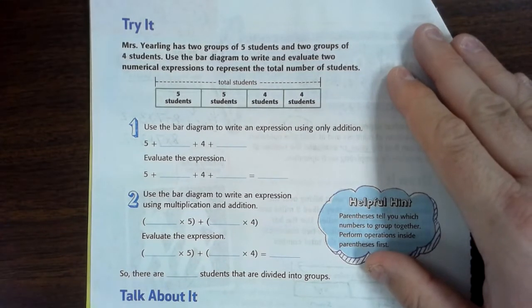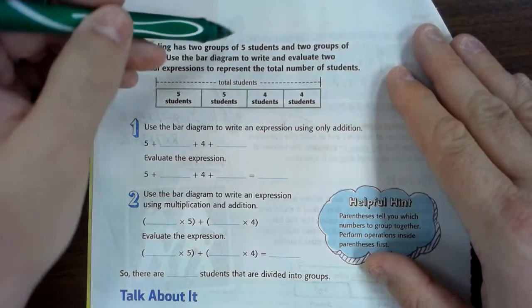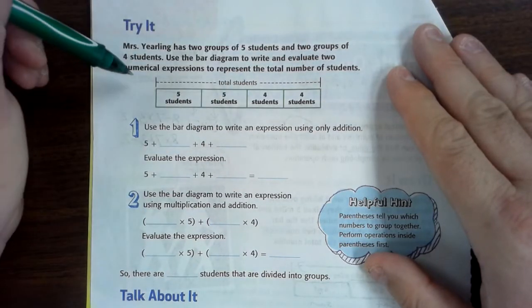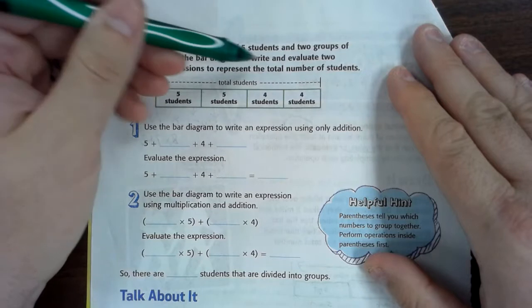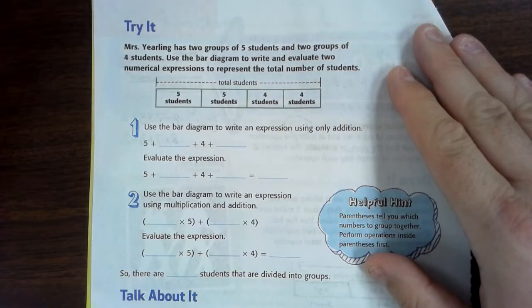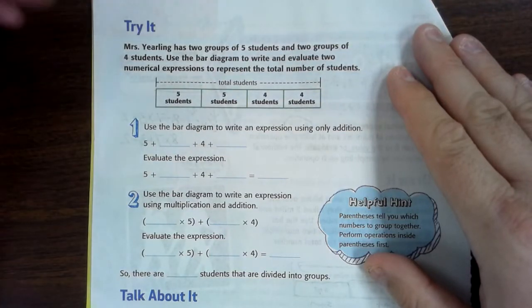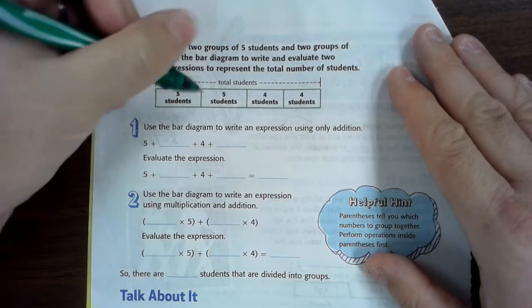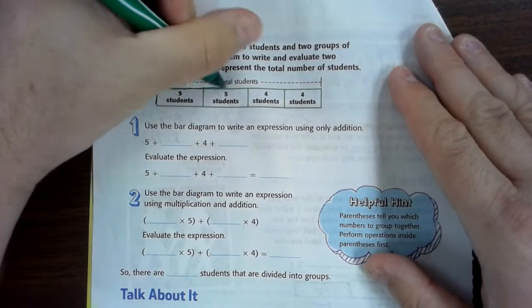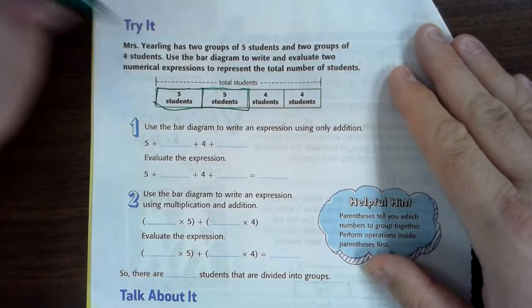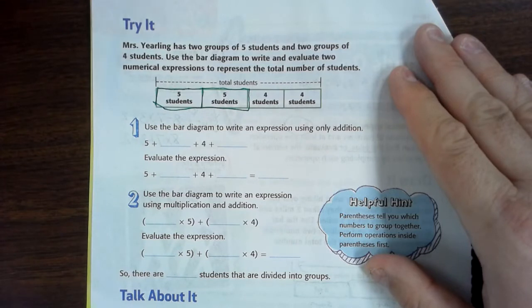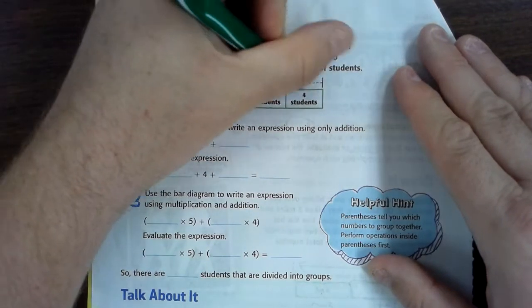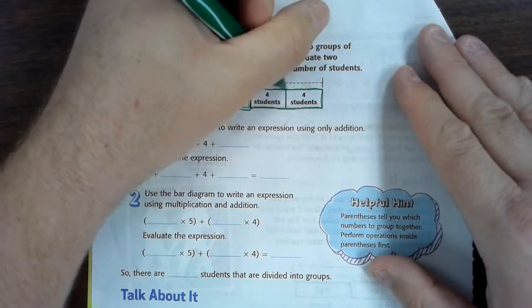All right, so Mrs. Yearling has two groups of 5 students and two groups of 4 students. Use the bar diagram to write and evaluate two numerical expressions to represent the total number of students. All right. So as they did, they used a bar diagram, and I think your assignment's going to have you do that as well. But she has two groups of 5. So here's the two groups of 5 right there. Okay, they drew out two groups of 5. And then it says she has two groups of 4. So we do that as well. We have two groups of 4.